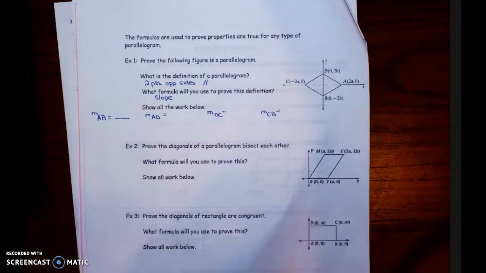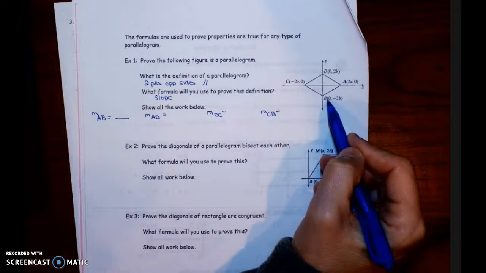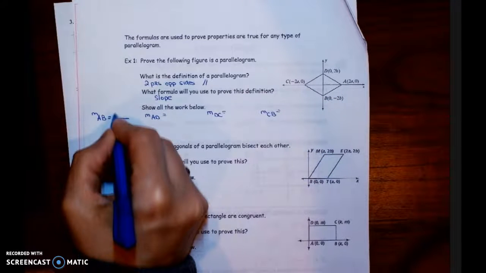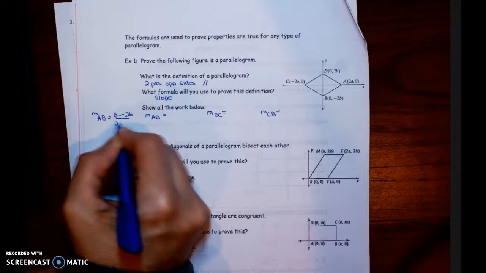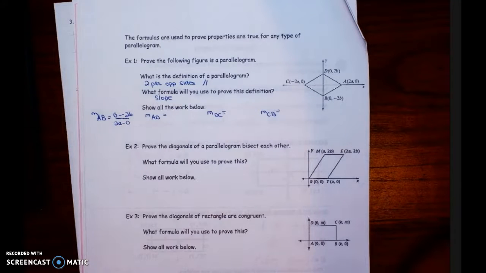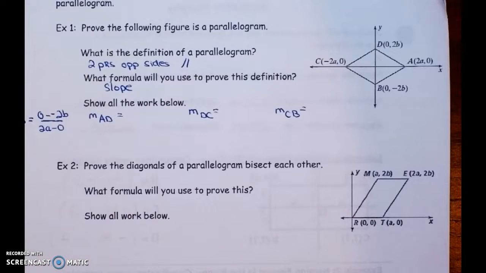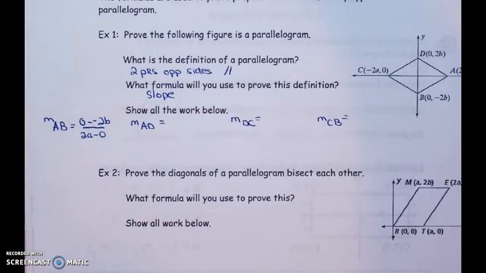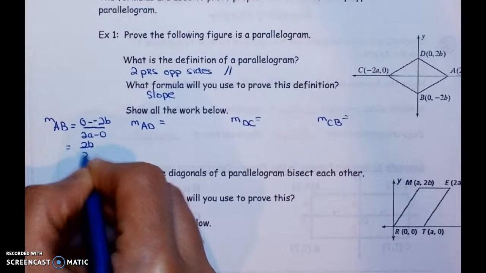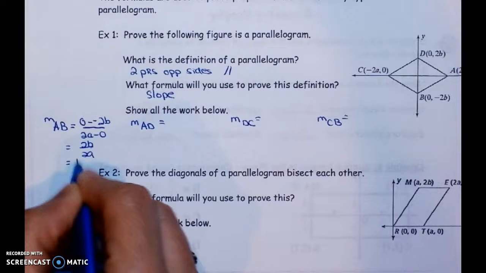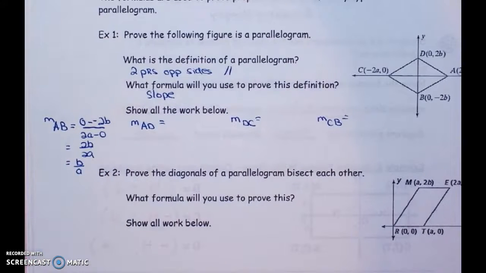So I'm taking a look at points A and B. Remember the slope formula is subtracting the y's on top. I see 0 minus negative 2b and 2a minus 0. And now we're just going to simplify that up. Let me see if I can zoom in a little bit for you. The minus reduces to a 2b over 2a. Finally, the 2's cancel out, and we're left with b over a.